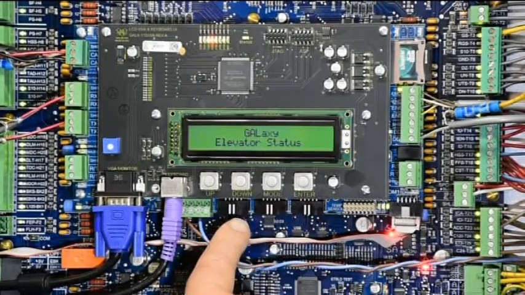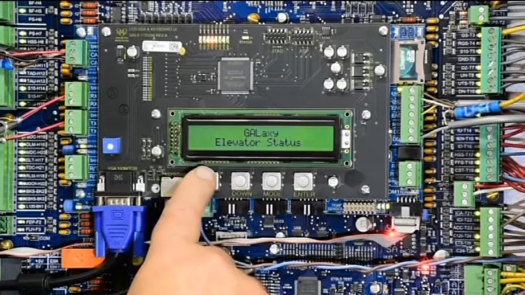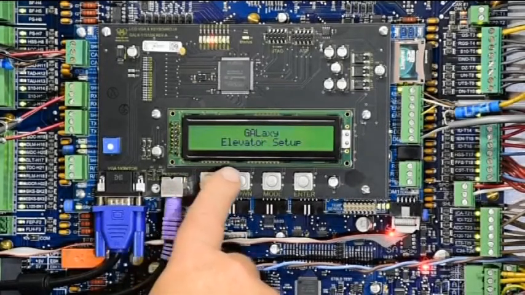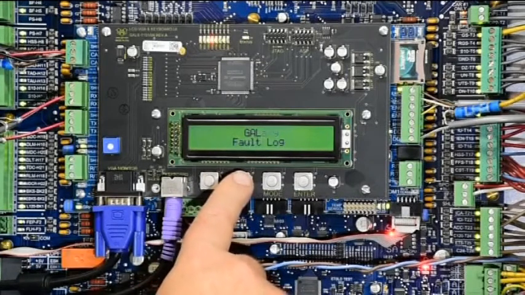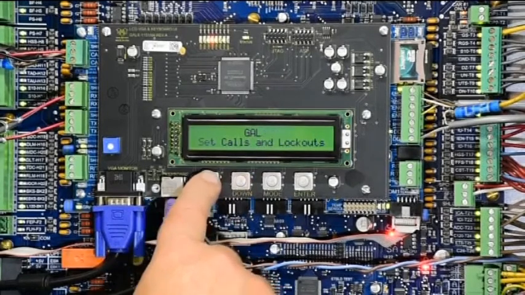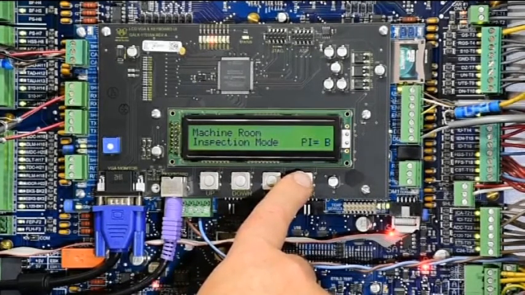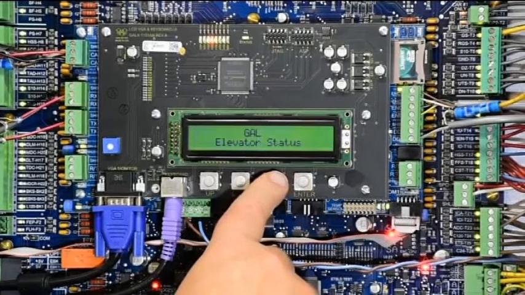Let's navigate through the main menu. Pressing the up button will advance the display to the next menu item. Pressing the down button will go to the previous menu item. To enter one of the submenus, simply press the enter button. To return to the main menu, press the mode button.